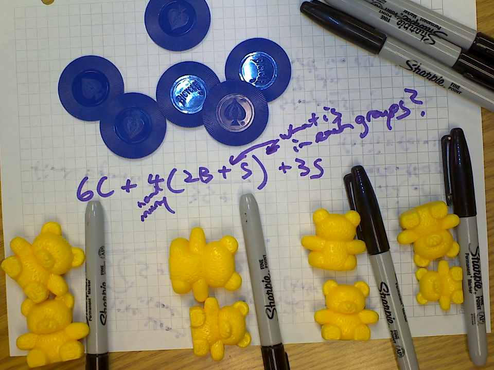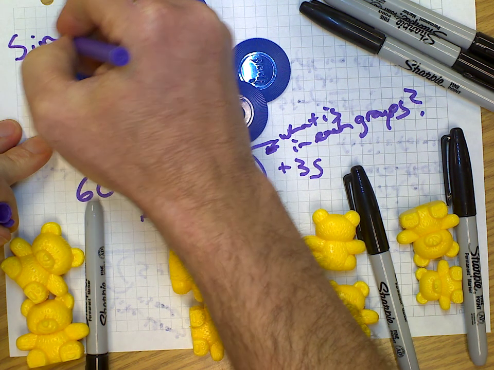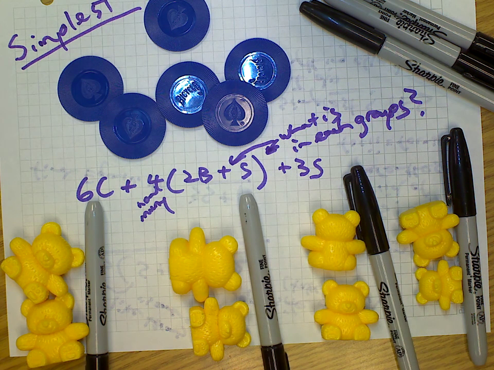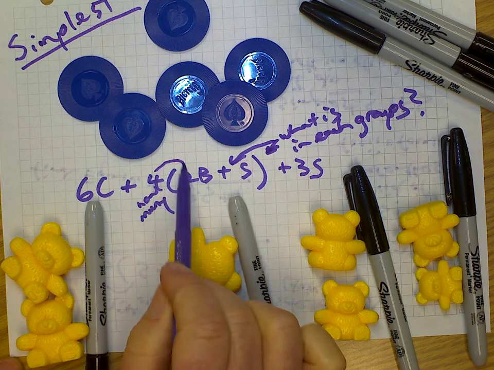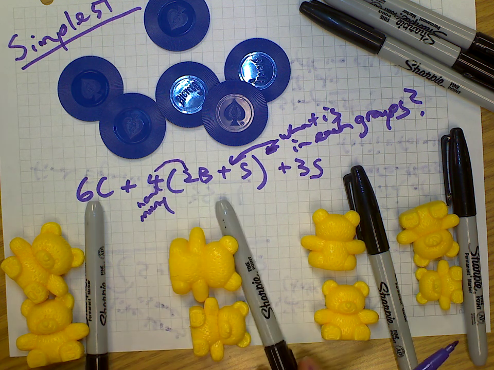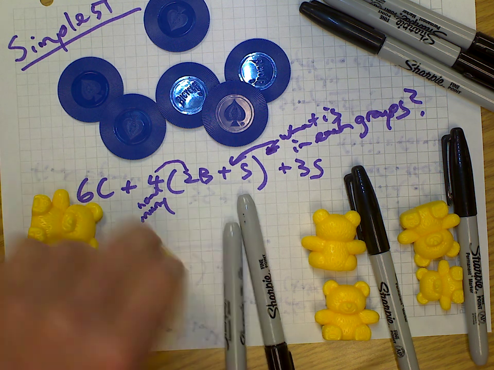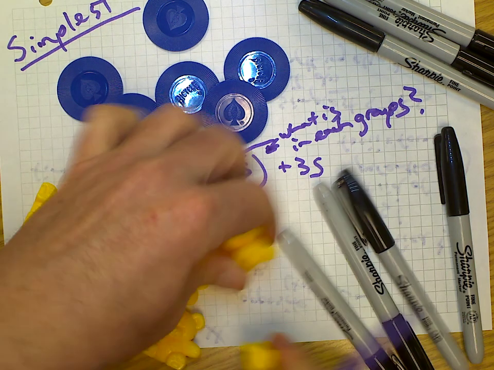I want to put this in simplest terms. I'm running out of space. But here we go. It'll get easier as we go. So first of all, I want to distribute this 4. I want to get my like terms. So 4 groups of 2 bears means 8 bears. That doesn't mean anything else.